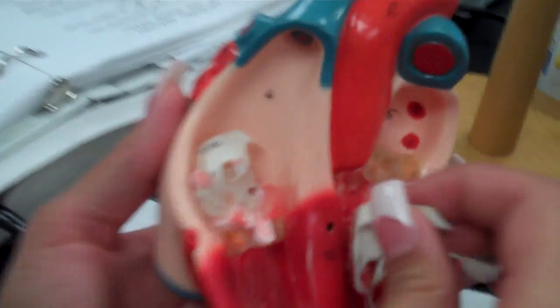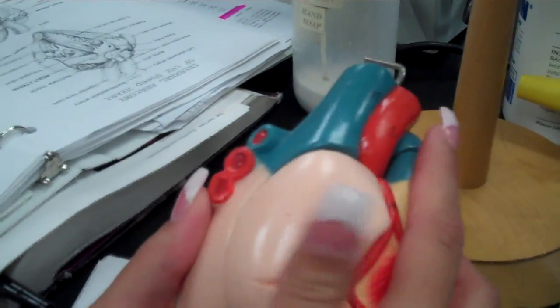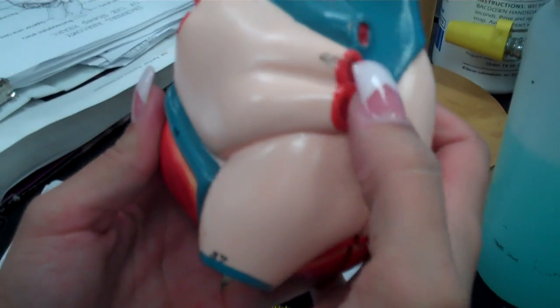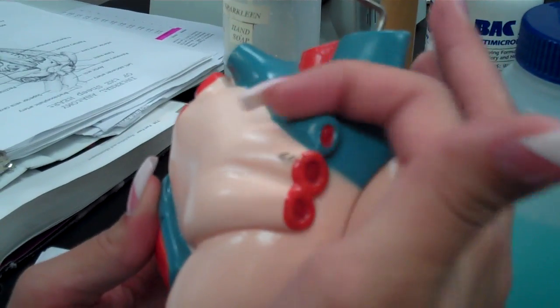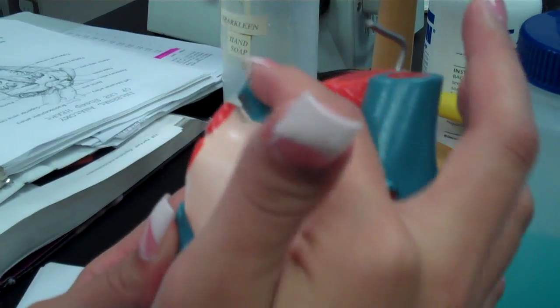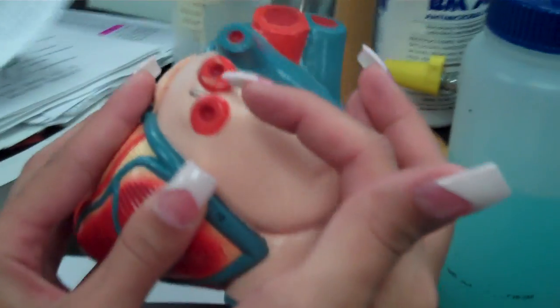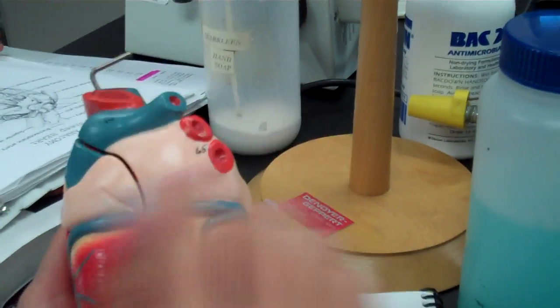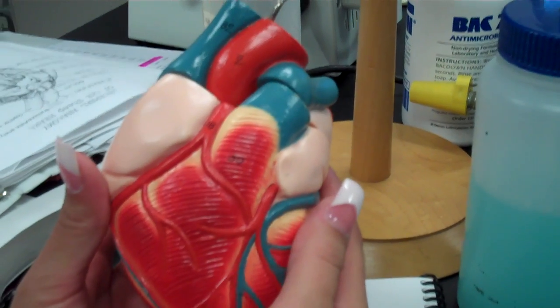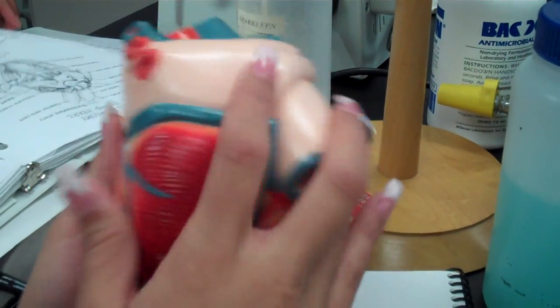What are those? Other veins, right? That's the other side for the lungs. One goes to the left, one goes to the right of the pulmonary arteries. Oh yeah, this is your right pulmonary artery. This is your left pulmonary artery. These are your left pulmonary veins and your right pulmonary veins. And that was the back. This is the front. And this is the back.